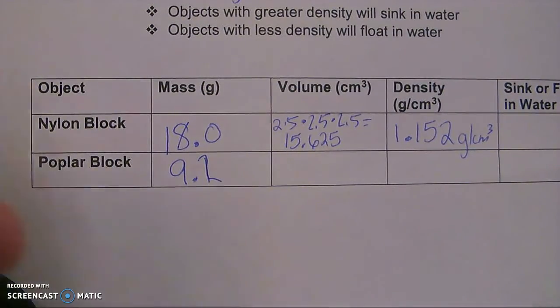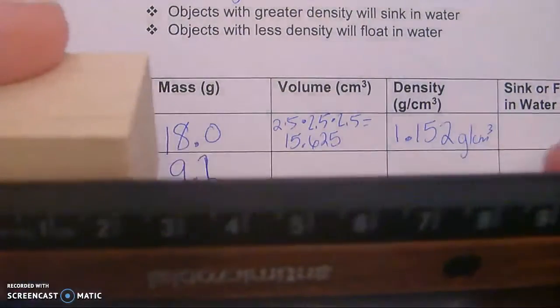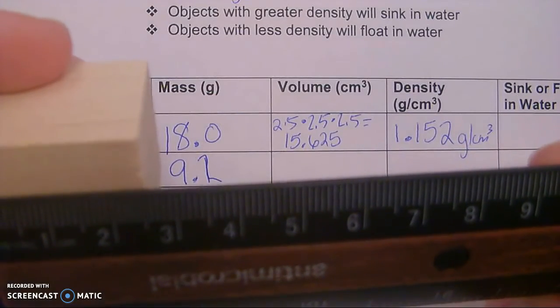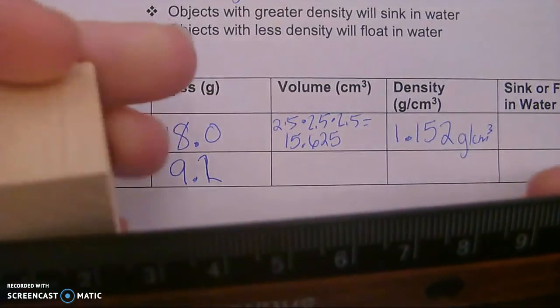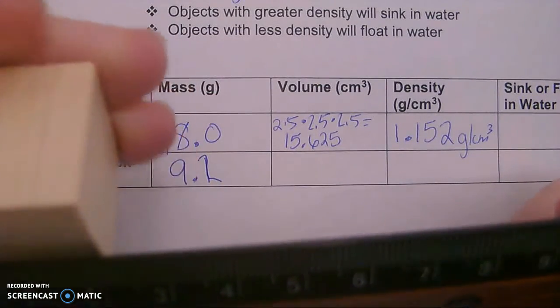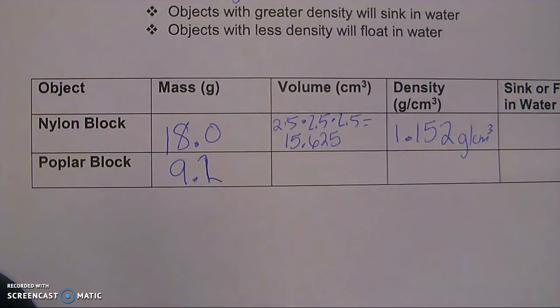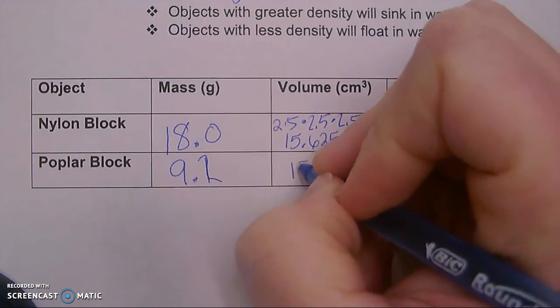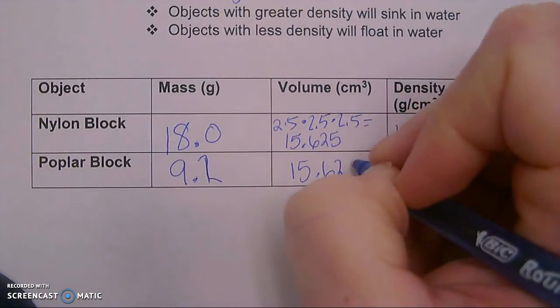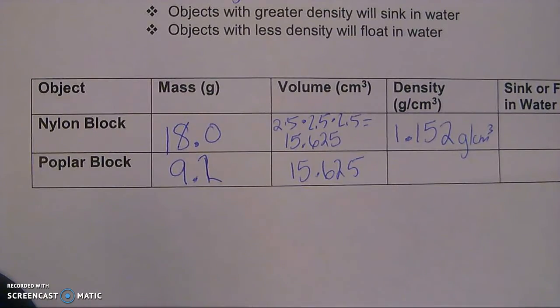Our cube is the same size as the other one. We'll just double check. 2.5, 2.5, and 2.5. So that means our volume is going to be 15.625. Okay, just like the other one.